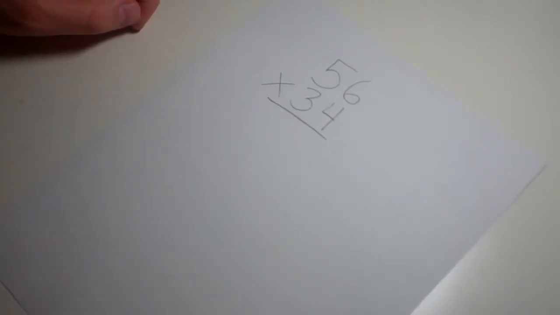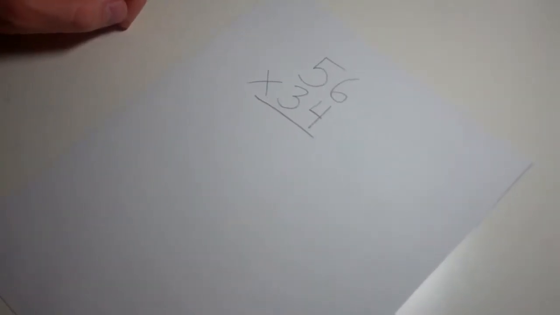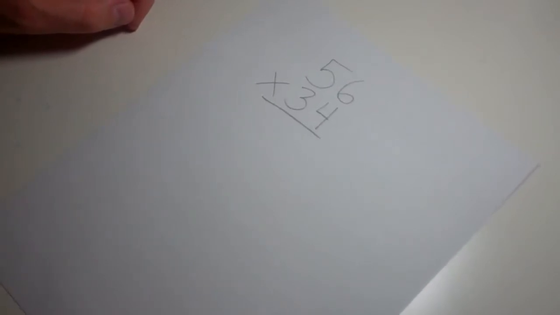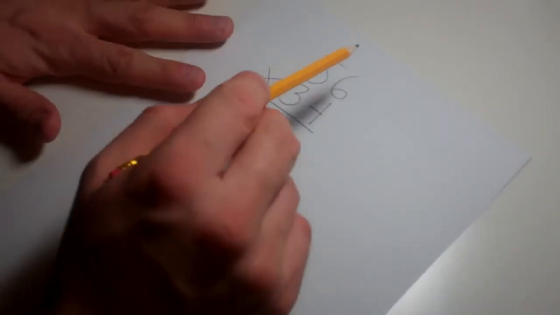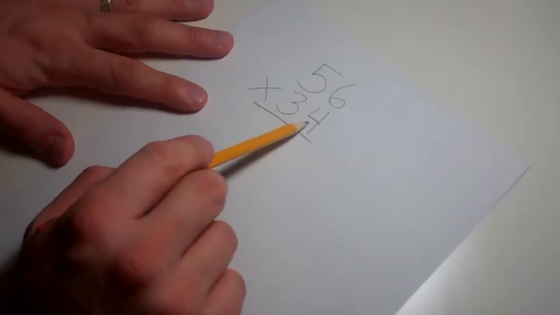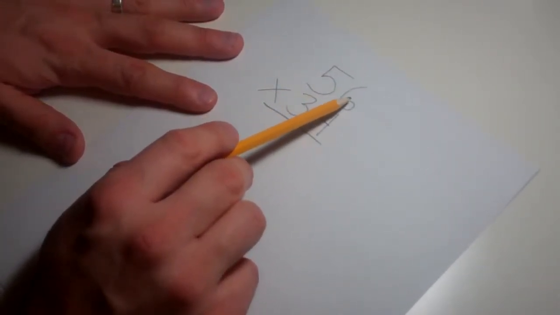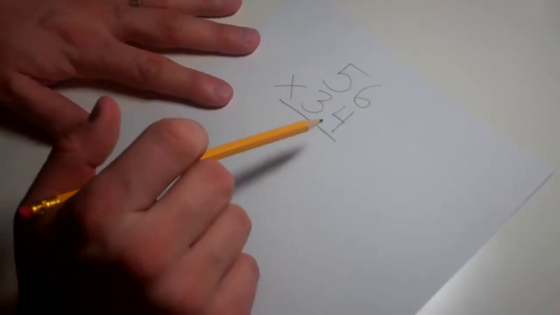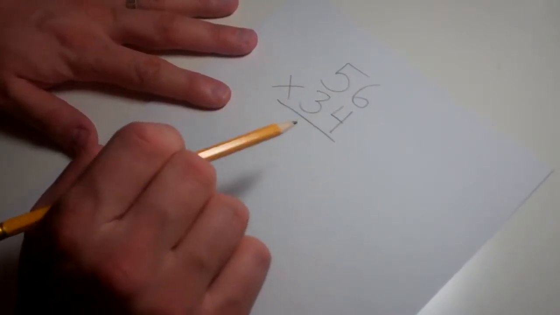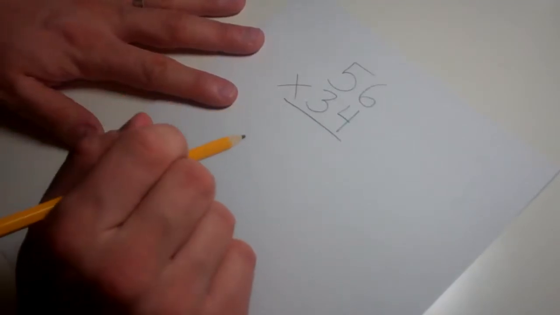In this video I'm going to show you how to multiply two two-digit numbers. Just to clarify, a two-digit number is any number like 56 or 34 that has two individual digits in it. In the case of 56, it's a 5 and a 6 and they go together to make 56. So anytime you see numbers like these, you're multiplying two-digit numbers.